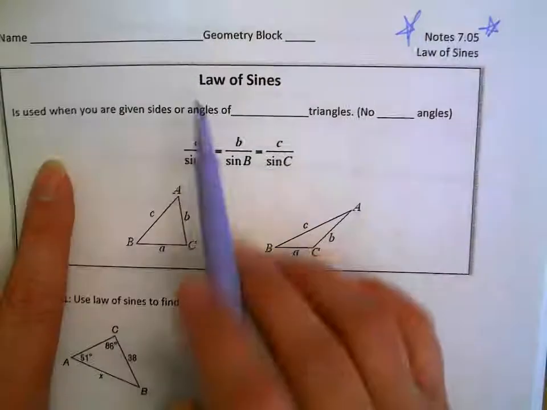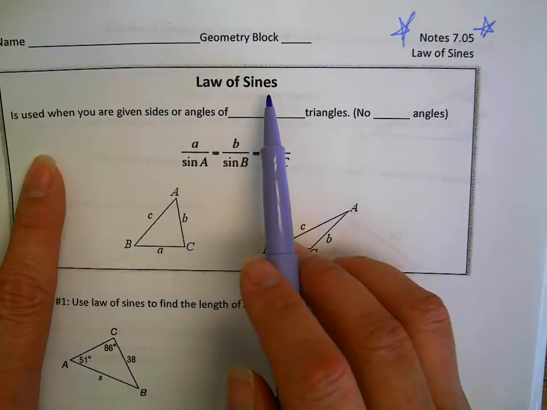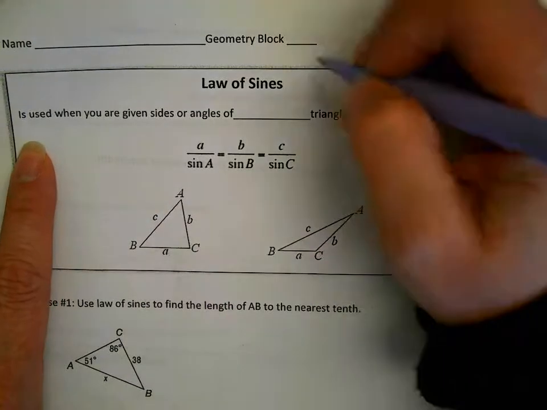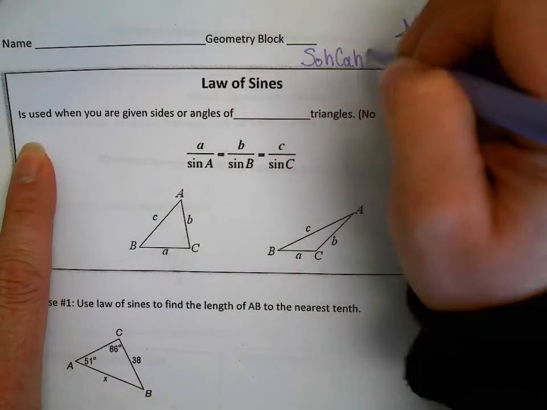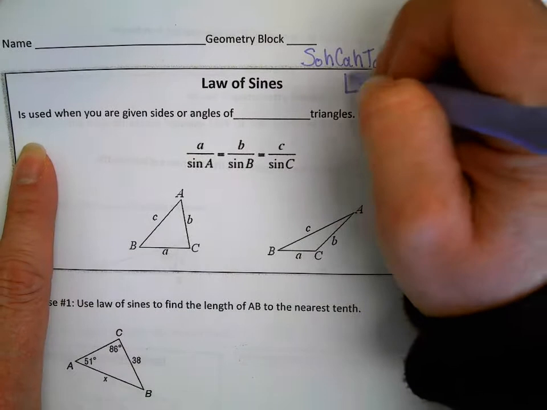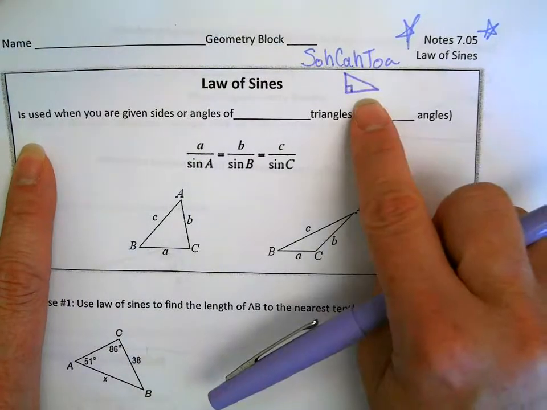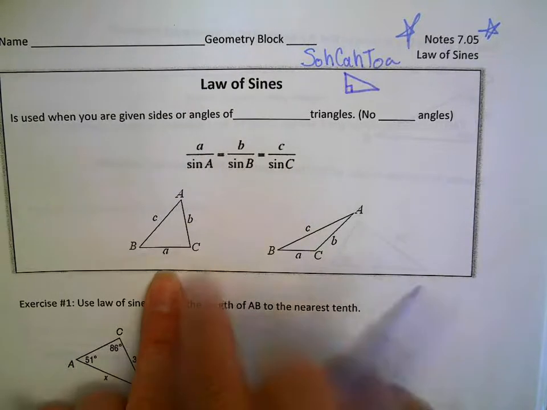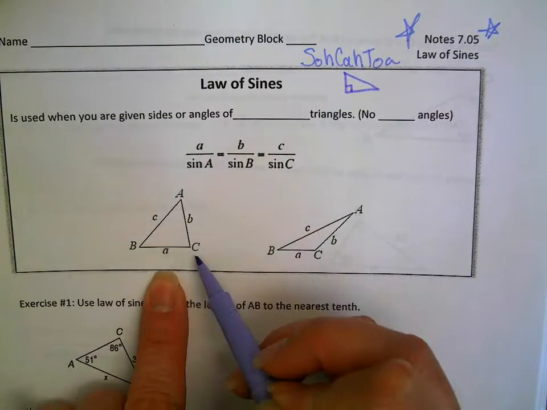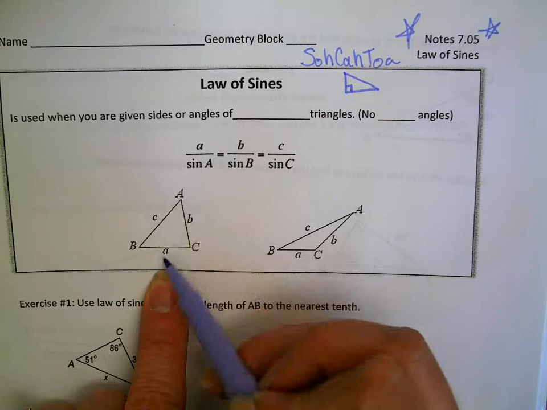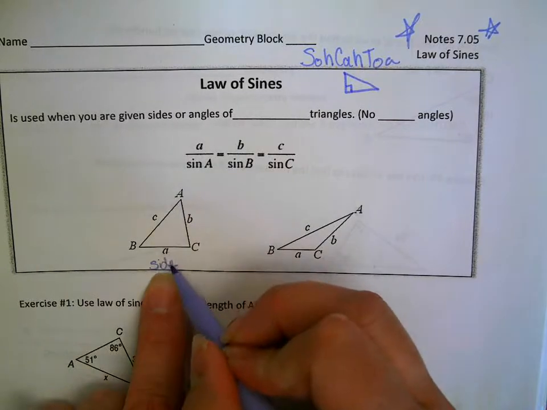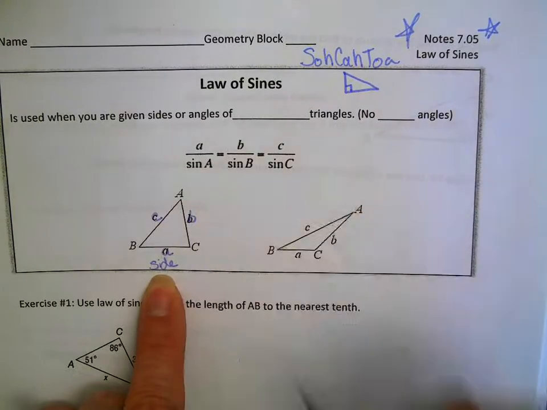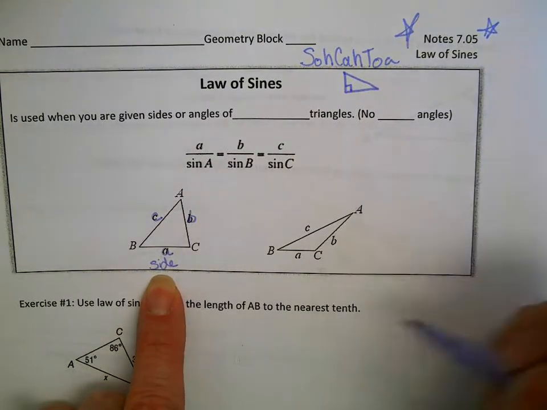Law of sines is different than sine, cosine, and tangent, meaning SOHCAHTOA. SOHCAHTOA is used only when we have right triangles. But as you see in these two pictures, we have an acute triangle ABC with angle A, angle B, angle C. Across from each angle is a side. And notice the sides are a lowercase a, a lowercase b, and a lowercase c. Right? And those are each side.